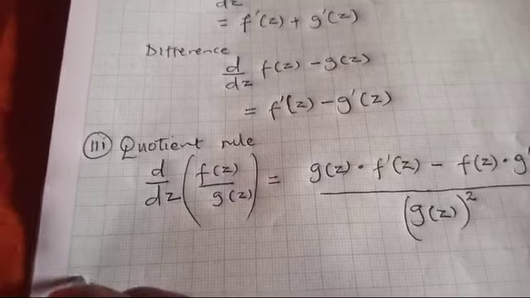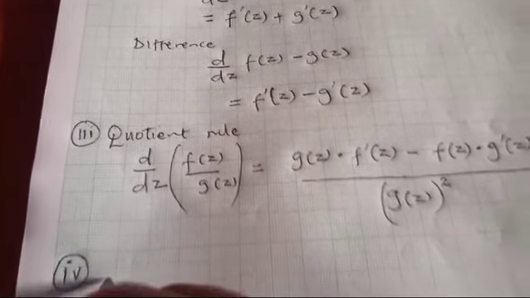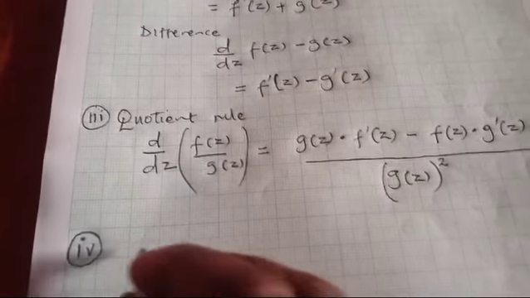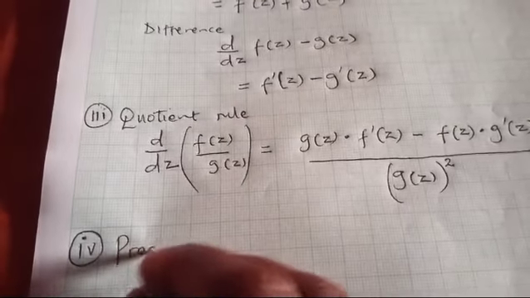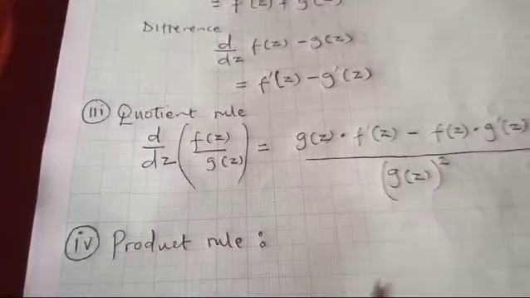The fourth rule is the product rule. What does it say?